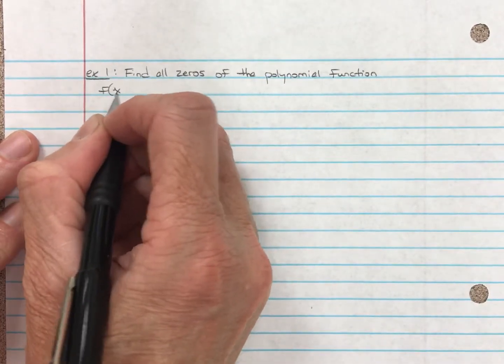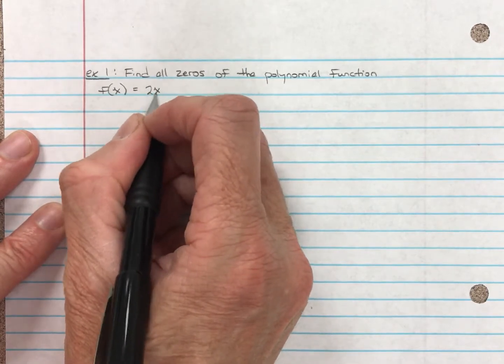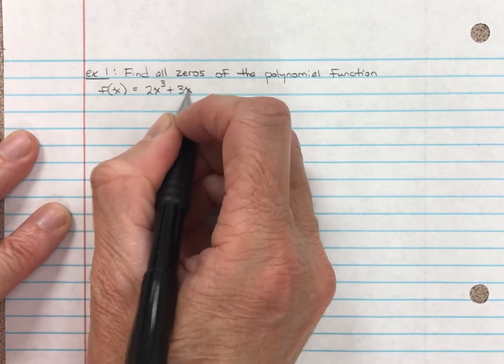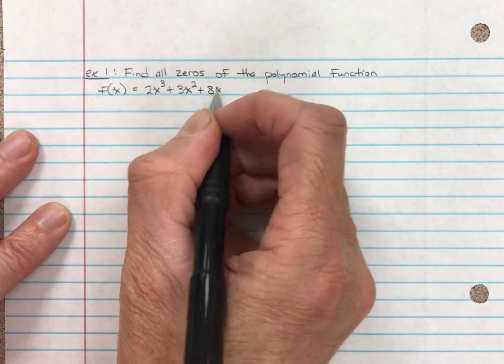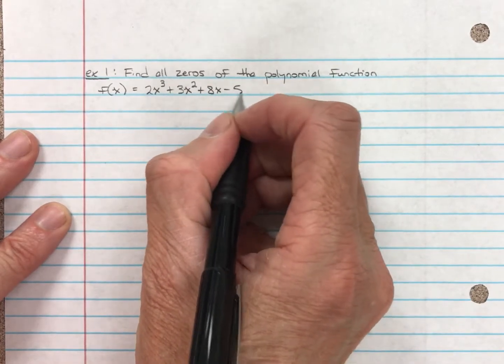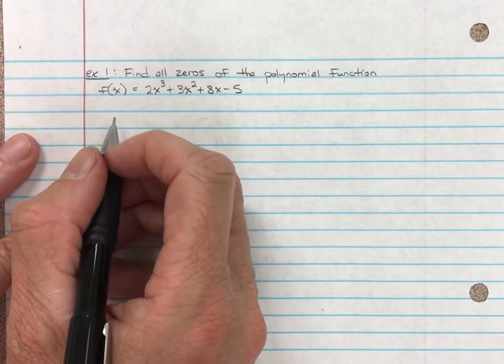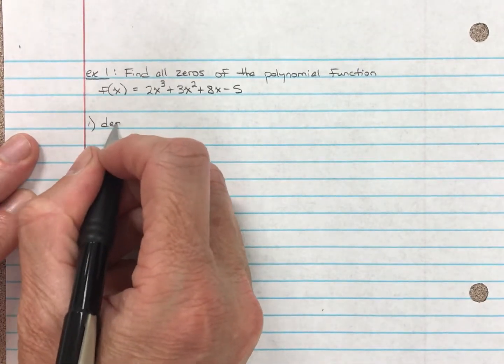Okay, f of x, and we're going to have a degree 3 polynomial here: 2x cubed plus 3x squared plus 8x minus 5. So step one, this is a degree 3.